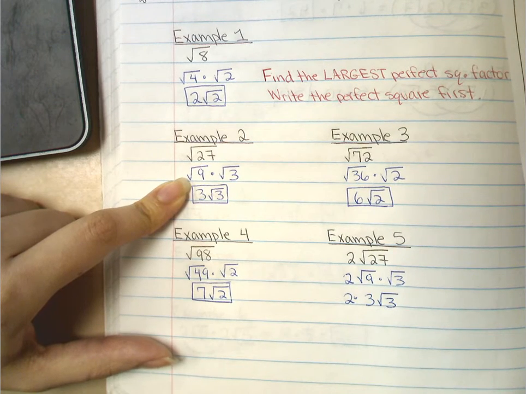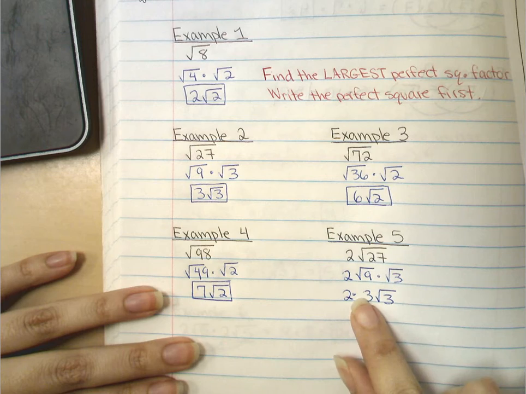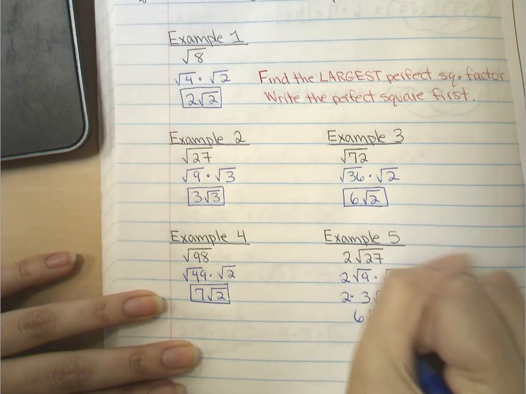And so for my final answer, I just have to multiply the 2 numbers that are outside. So 2 times 3, that gives me 6. And then the square root of 3 stays.